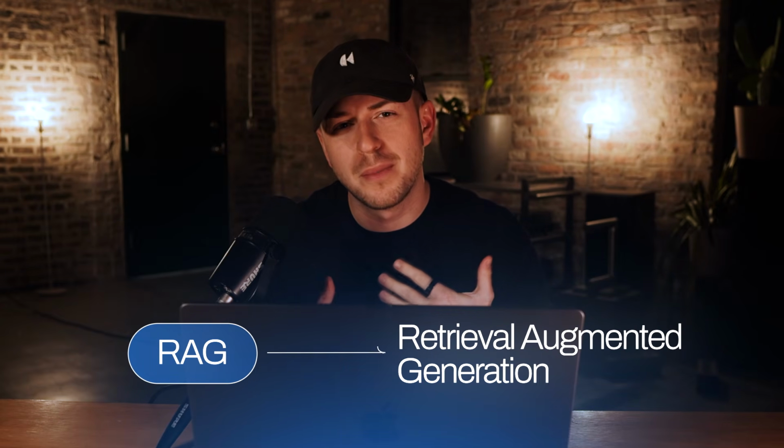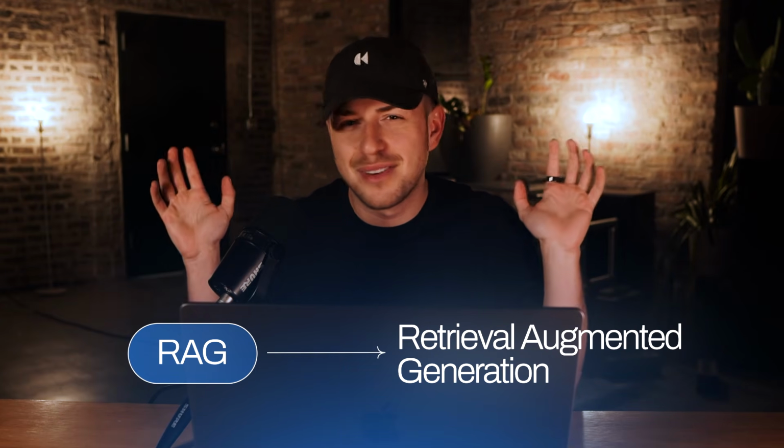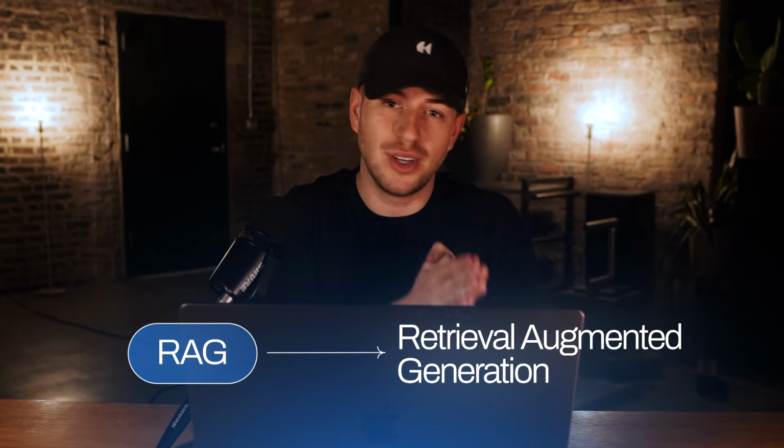There's also something called RAG. It stands for Retrieval Augmented Generation. It's just a fancy word for connecting an AI to your own documents. Instead of retraining the model, it just searches your files when you ask a question, and it will use what it finds.